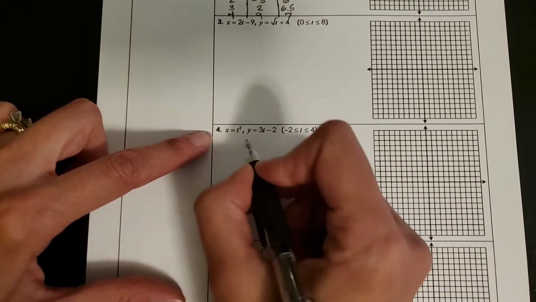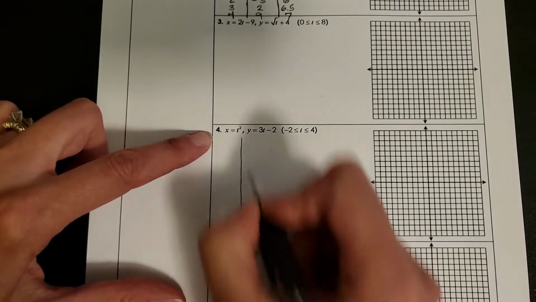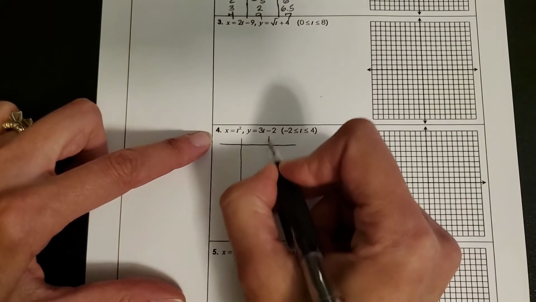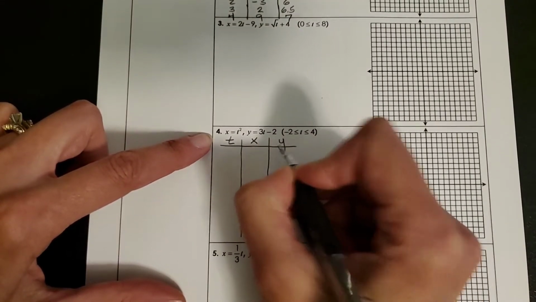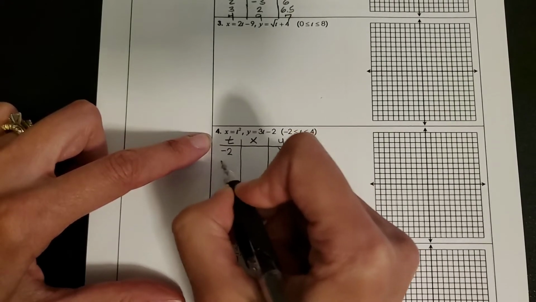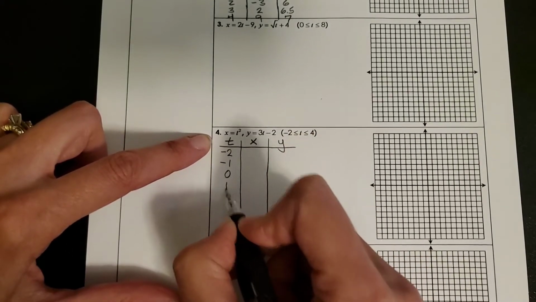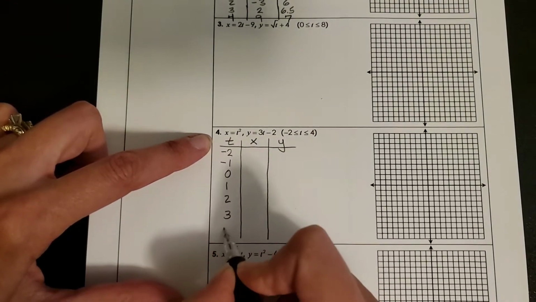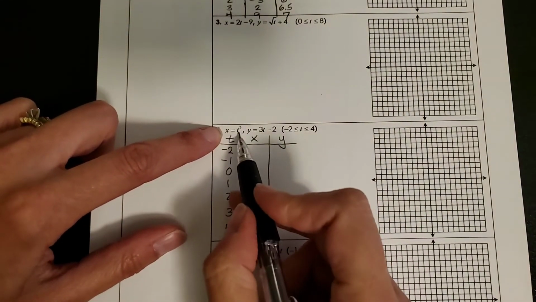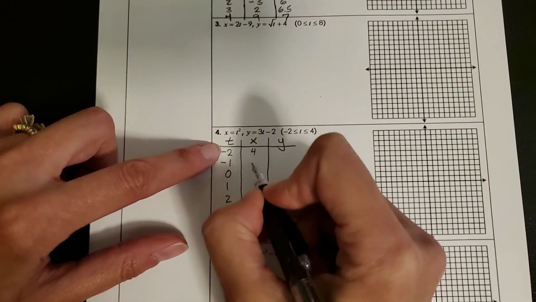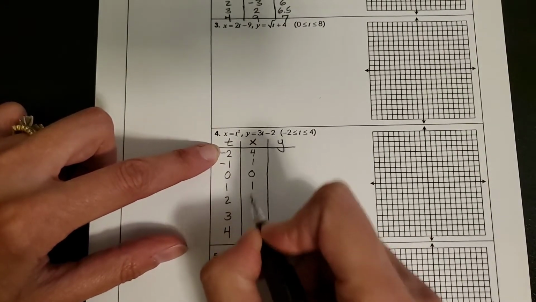I'm going from -2 to 4. So here's t, x, and y. -2, -1, 0, 1, 2, 3, 4. And I want to think about the nature here. X is being squared, so I'm going to square all of those.